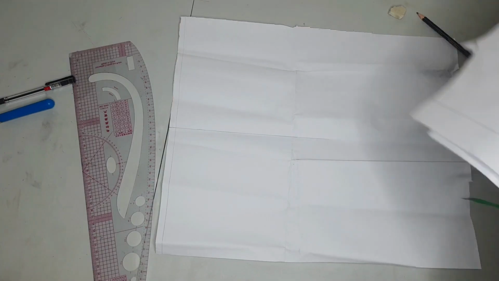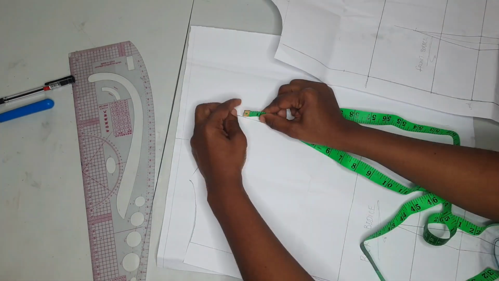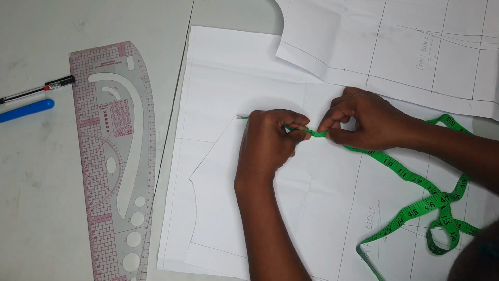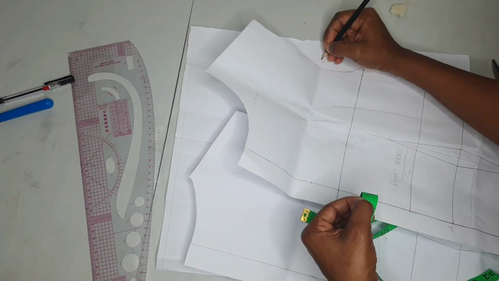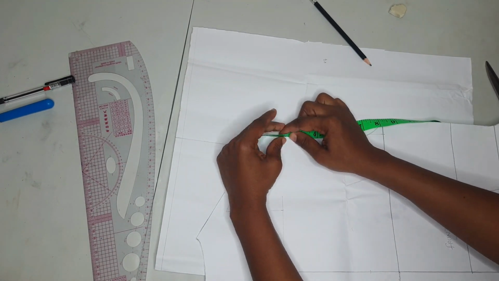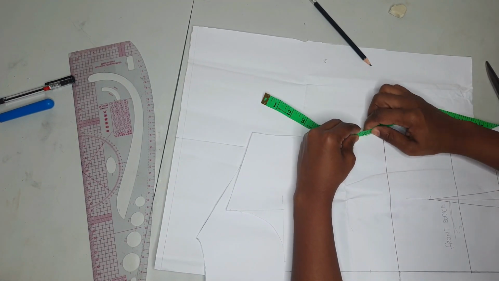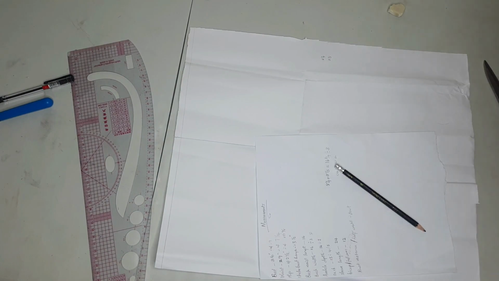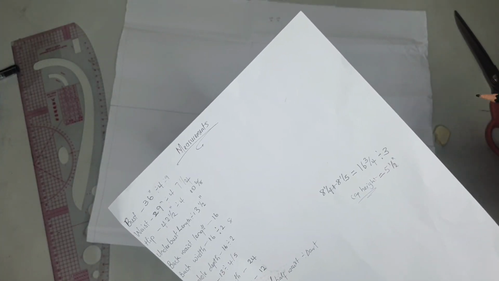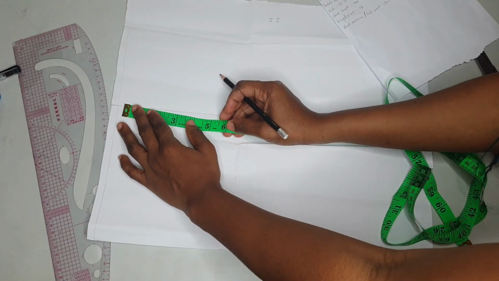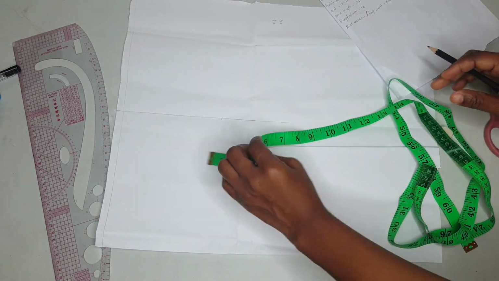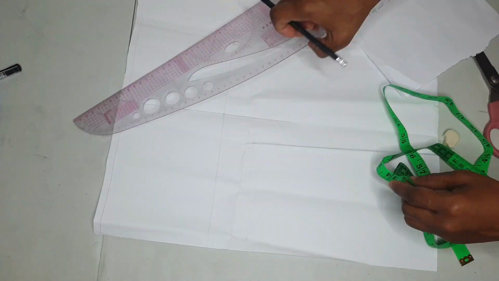So next, to get the cap height, the calculation is my armhole, my two armholes divided by 3. That's the front and back armhole divided by 3. That is the cap height. Next, I marked my cap height, then I drew a line across.